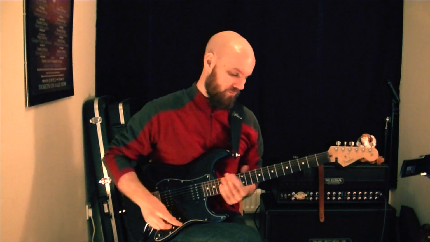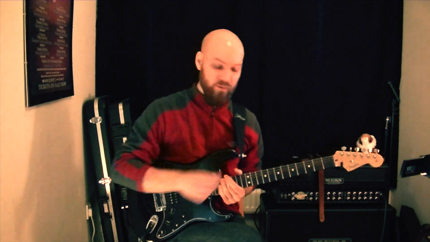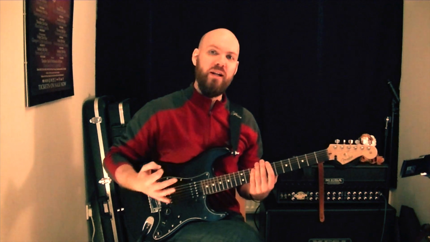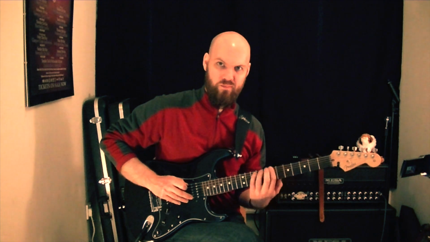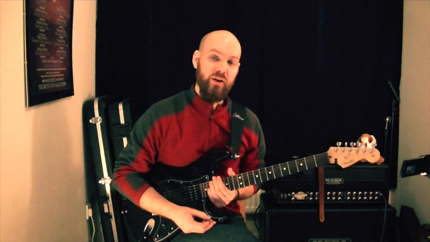Now what's interesting about this as a mode is that not only do we have a minor third, so it's a minor tonality mode, but we have a minor second as well, which gives it that slightly Spanish-y feel. And it's the minor second that does that.